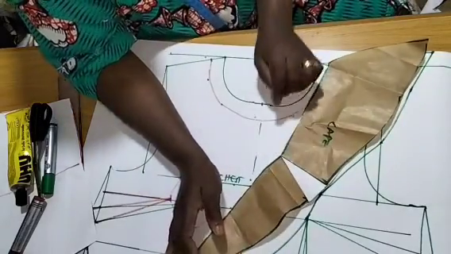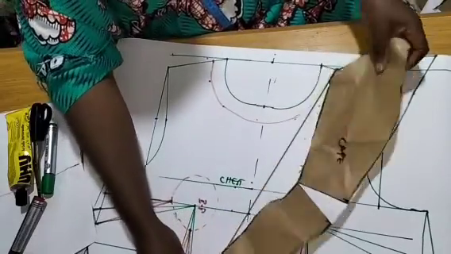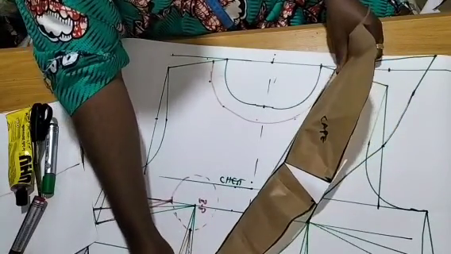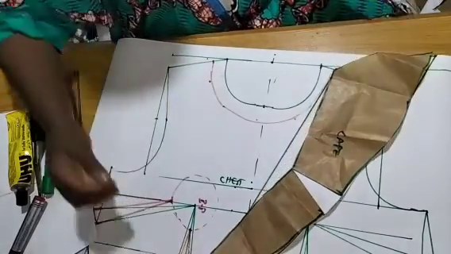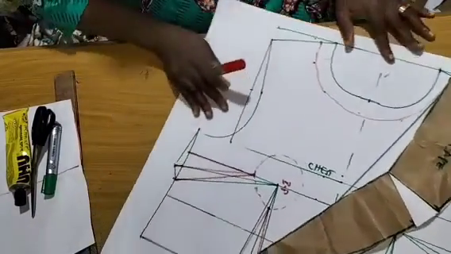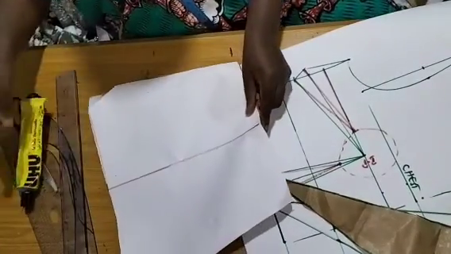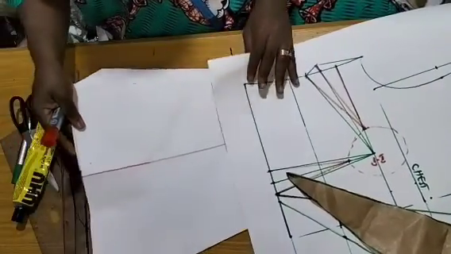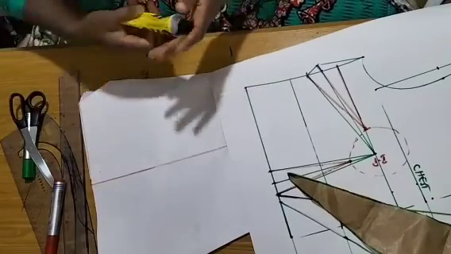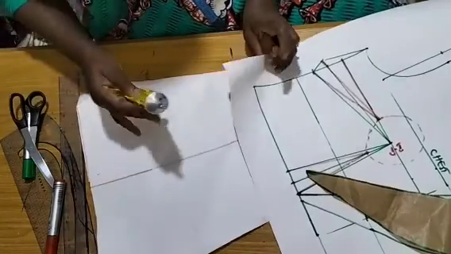So you can see the flare effect right here. That is as a result of the slash and spread, so it does not lie so flat. If you slash and spread, by the time you sew, you have a flare effect. So that is how we come to the end of this tutorial. But before we come to the end, I just want to do a little construction of what we have on the gown parts. There is also another smaller flare, and this is how you can construct that flare.